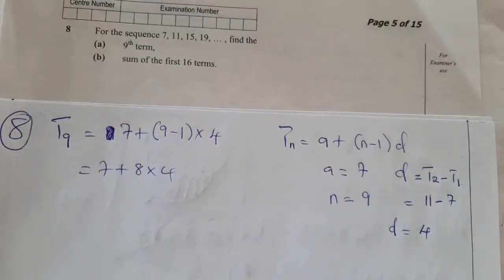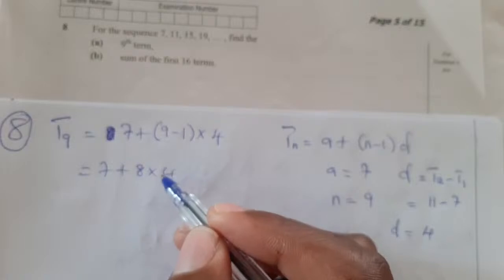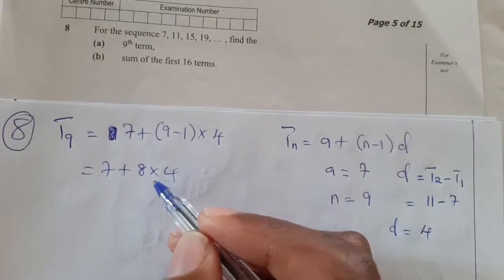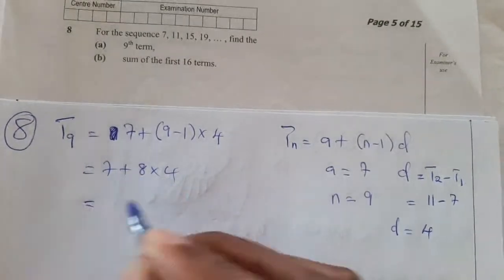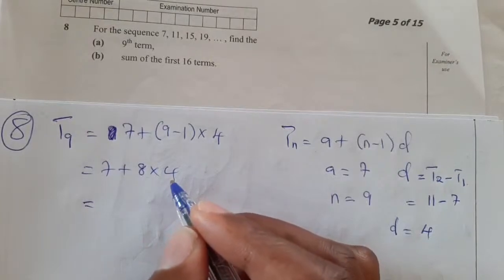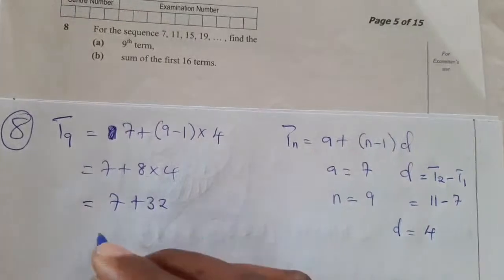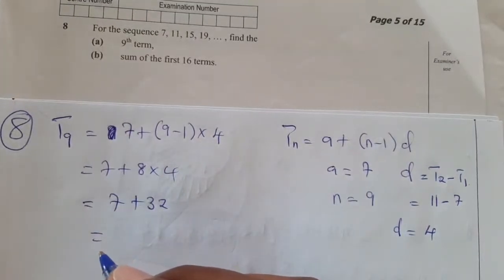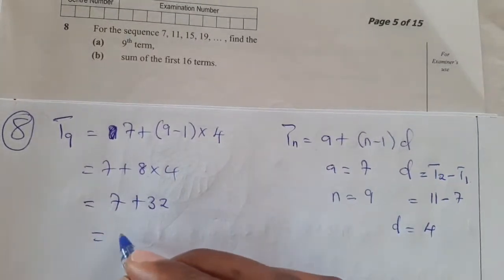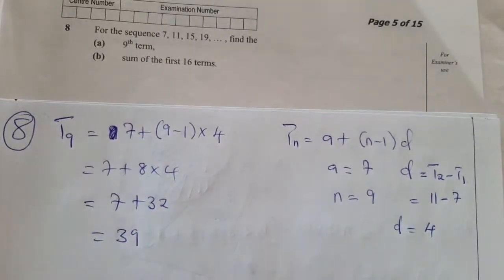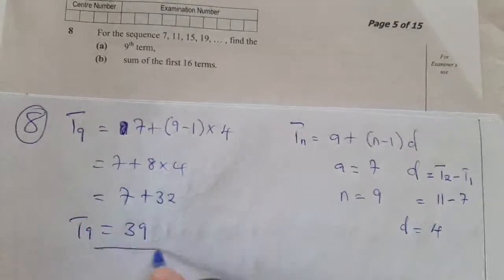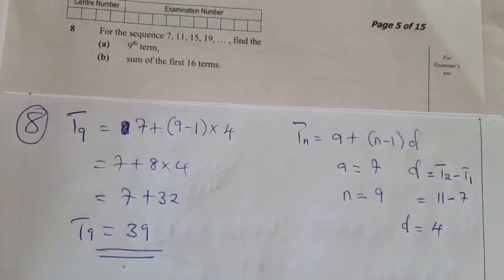I hope we are following there. Then we follow BODMAS. We begin by multiplying 8 and 4. So 8 times 4 is 32. So 7 plus 32, which gives us 39. So the T9 in this case is 39.